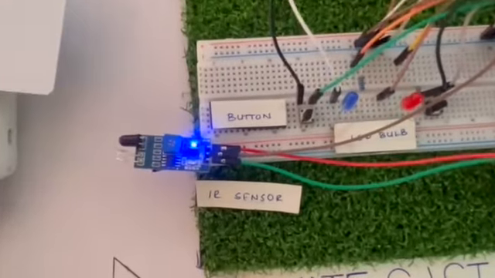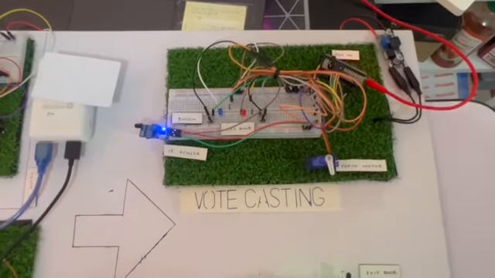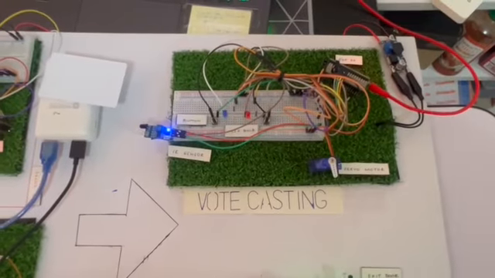This project could be adapted not only for voting but also for other scenarios like classroom polling, customer feedback stations, and even museum exhibits. The modular code structure makes it easy to extend. You could add more buttons, connect to Wi-Fi for data logging, and integrate a display. In conclusion, the vote casting system demonstrates practical embedded system design, combining hardware interfacing with robust software state management.